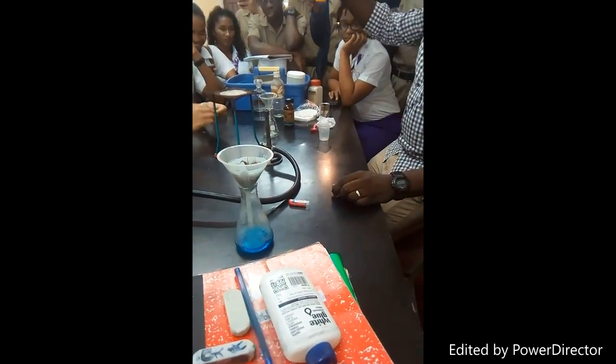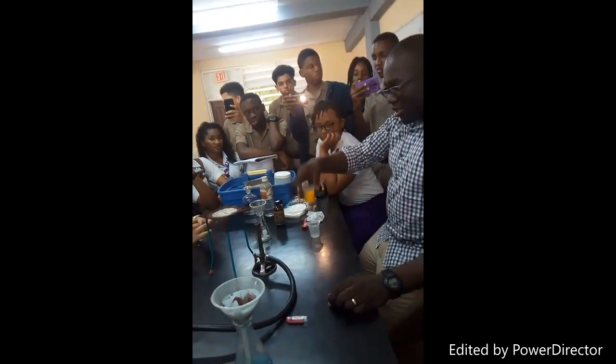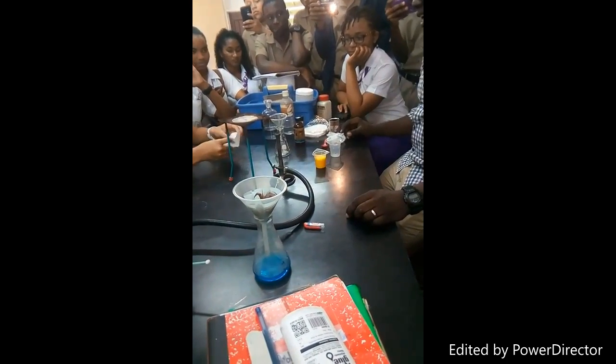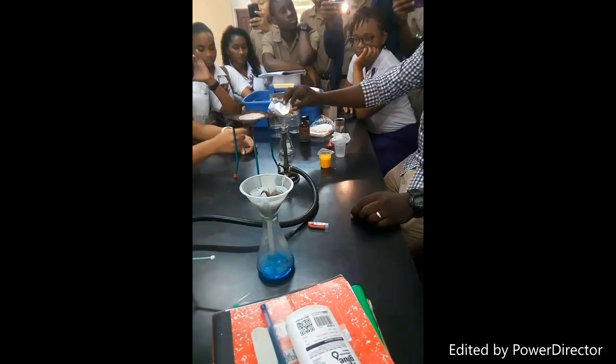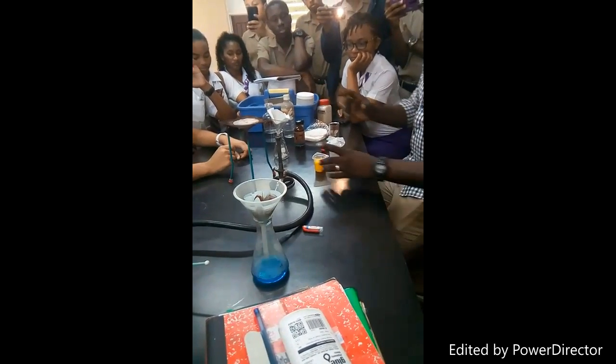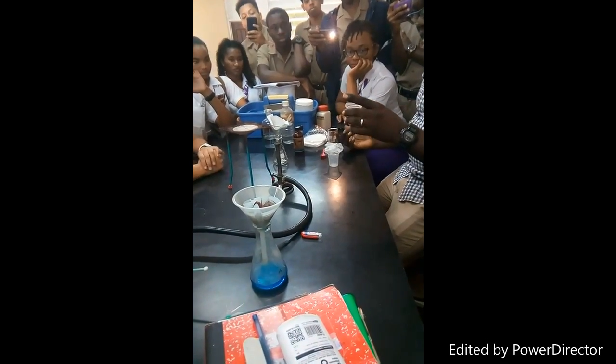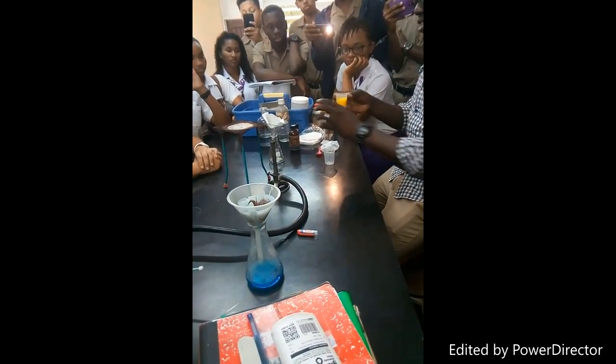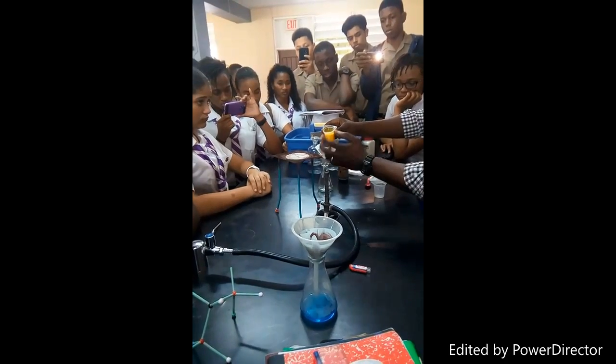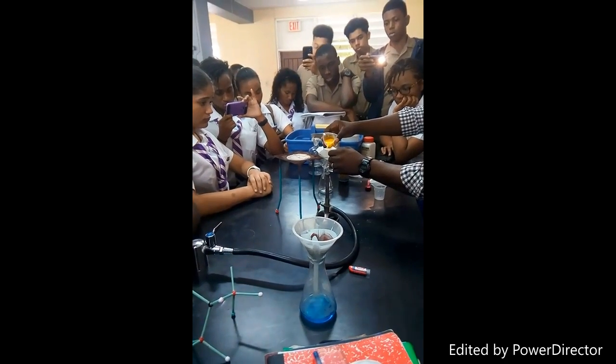So this bright looking yellow substance is lead iodide. Okay? Now what I'm going to do, this is a solid because we said it's an insoluble salt, so therefore it's a solid, and I'm just filtering it. So what did I do first? I mixed my solutions. Now I'm filtering.